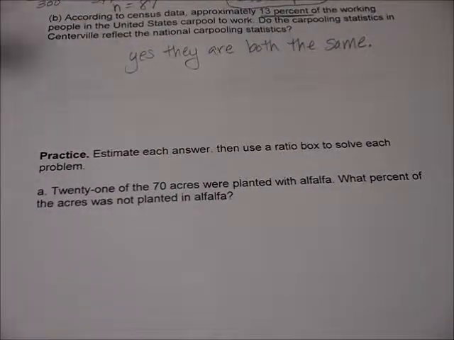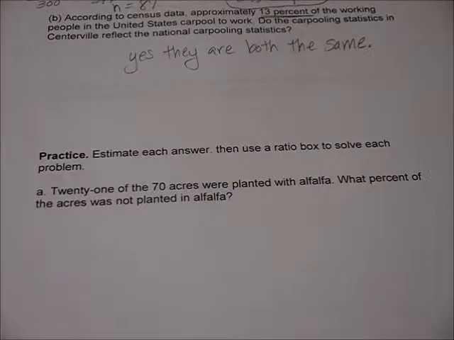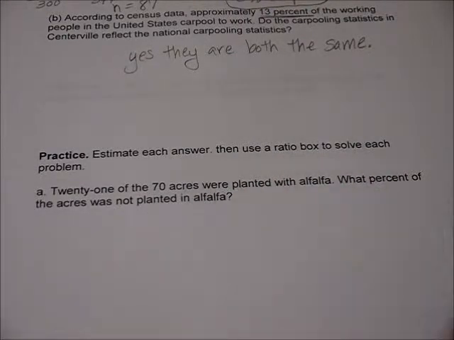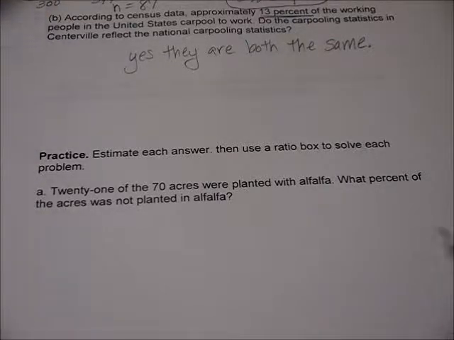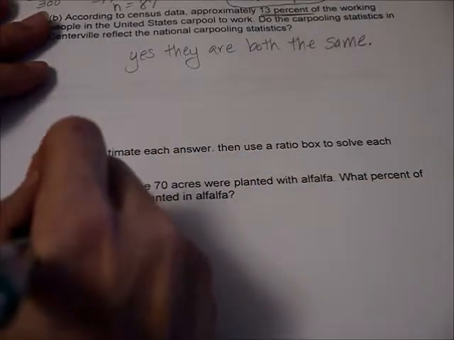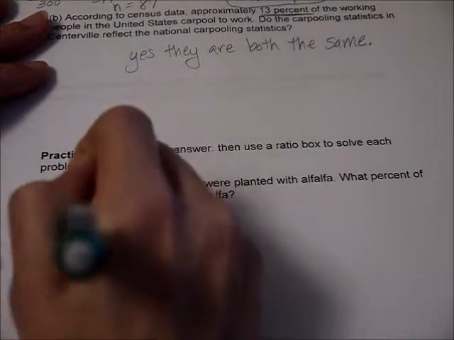And you may begin. Okay, this one says estimate each answer, then use a ratio box to solve each problem. Okay, 21 of the 70 acres were planted with alfalfa. What percent of the acres was not in alfalfa? Well, I like to make a box first just because I don't even know what they're asking. Okay, so we have alfalfa and not alfalfa.